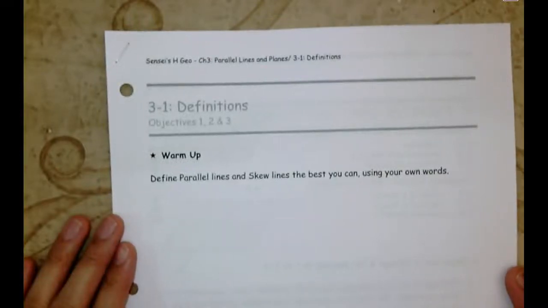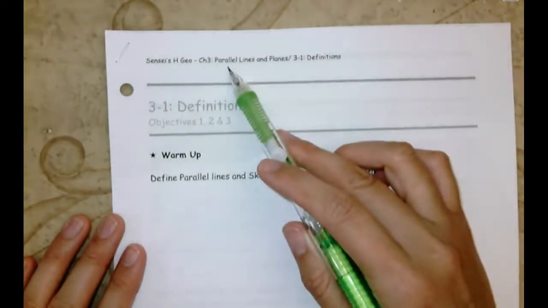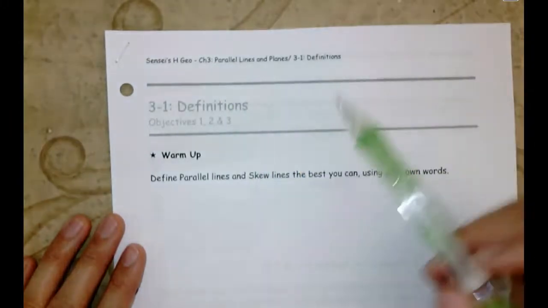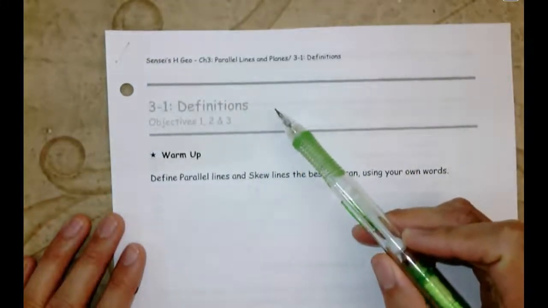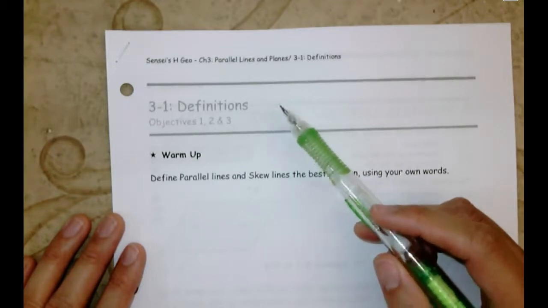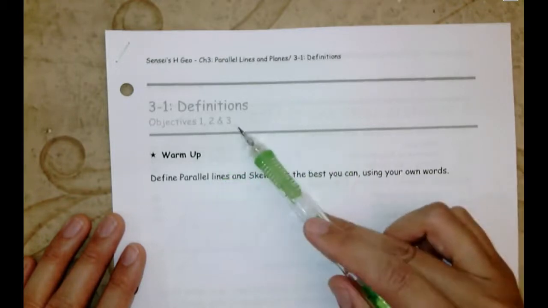Okay, new chapter, chapter 3, 3.1. So chapter 3 is about parallel lines and planes, the parallel lines and parallel planes. And in this section, we are learning definitions of different terminologies and concepts. And we have 3 objectives.